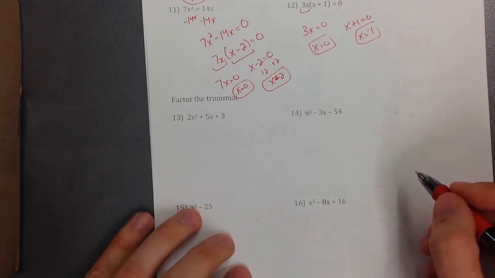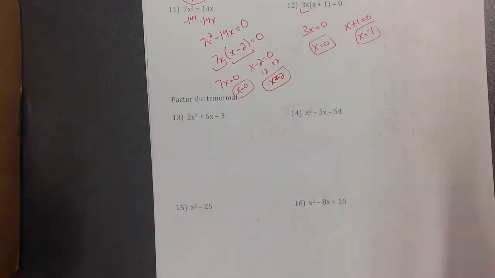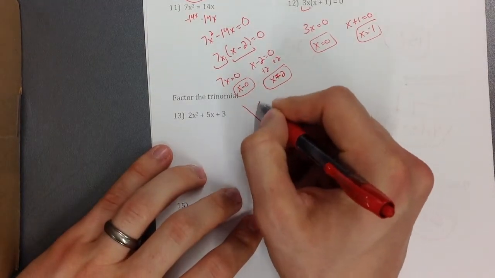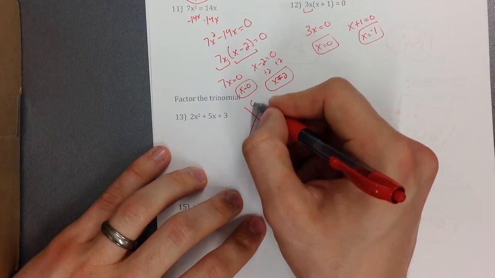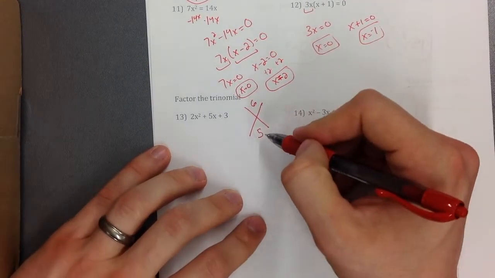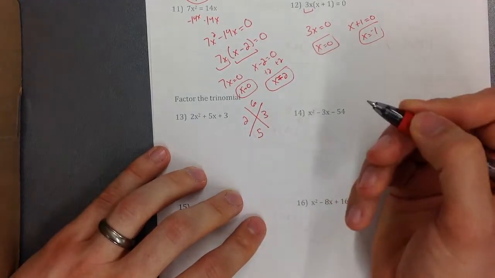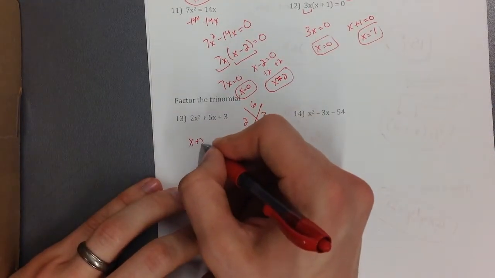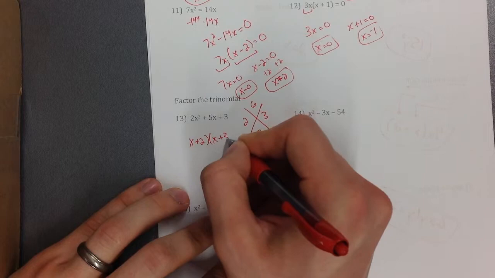All right. For factoring trinomials, this is where we throw up the x. You've got this process that we do. We have a times c on top. We have b on the bottom. So I need numbers that multiply to be 6, add to be 5. 2 and 3 will work for me. So I'm going to get x plus 2, x plus 3.